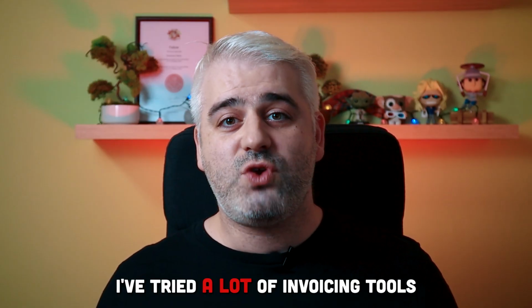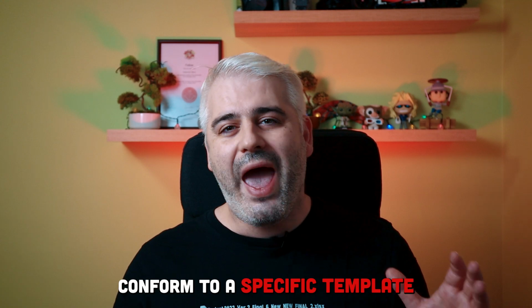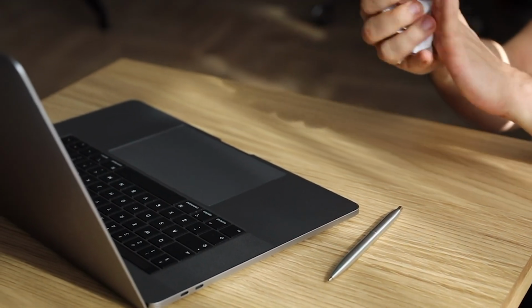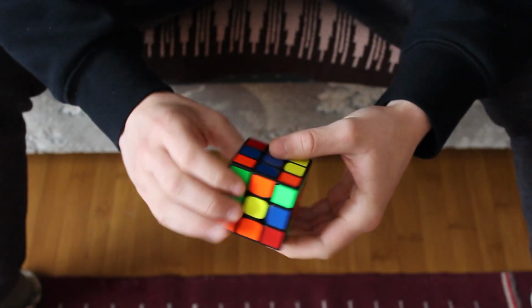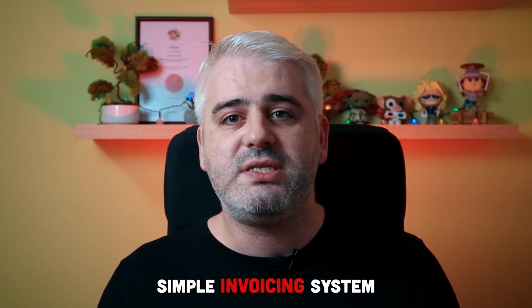Over the years, I've tried a lot of invoicing tools. They have a lot of bells and whistles, but more often than not, you end up having to conform to a specific template. After unsuccessfully trying to bend a lot of those systems to exactly match my needs, what I ended up doing is creating my own simple system that I can easily adapt to any situation that I'm in.